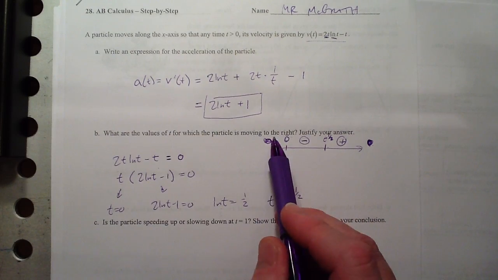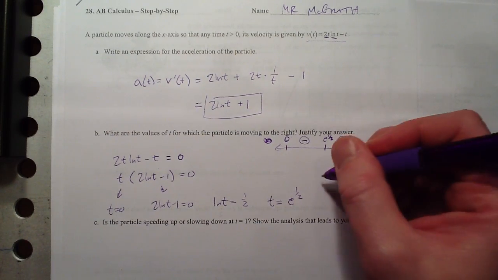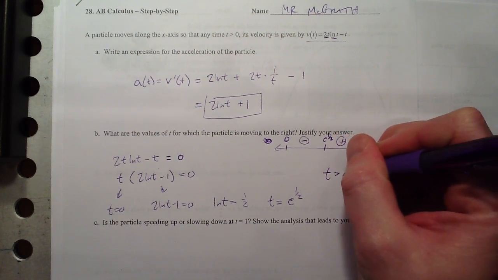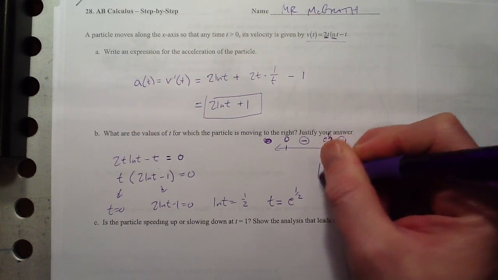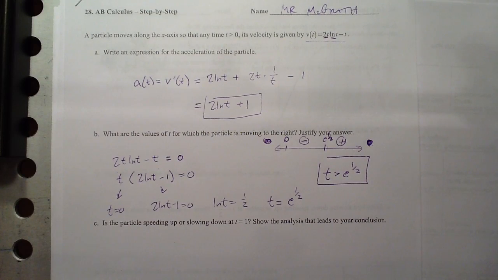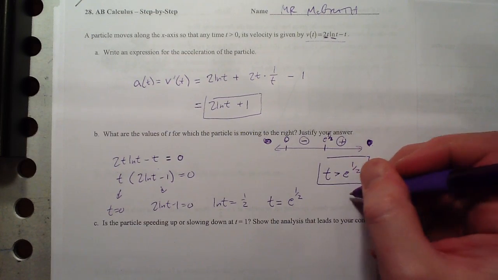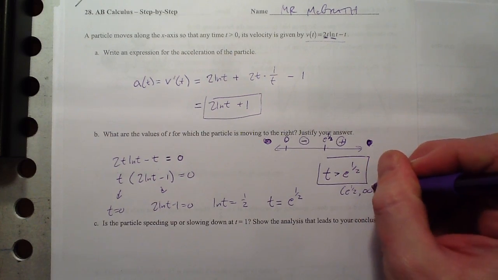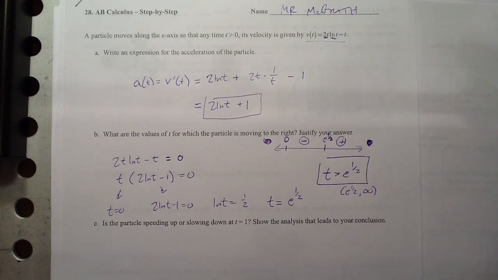So when's it moving to the right? For what values of t? It's moving to the right when t is greater than e to the 1/2. And you could write that in interval notation if you wanted. You could write it as e to the 1/2 to infinity. That would be fine too.